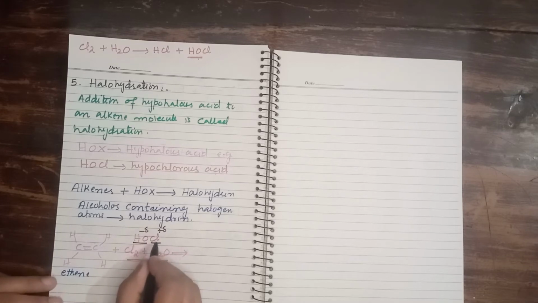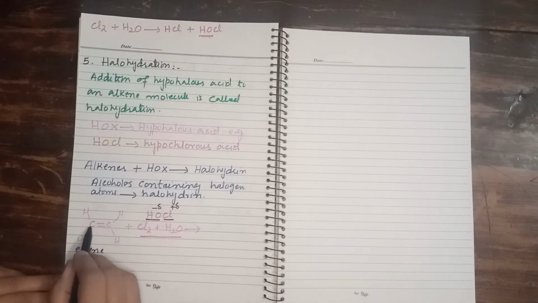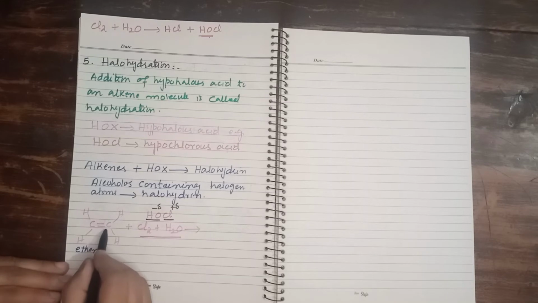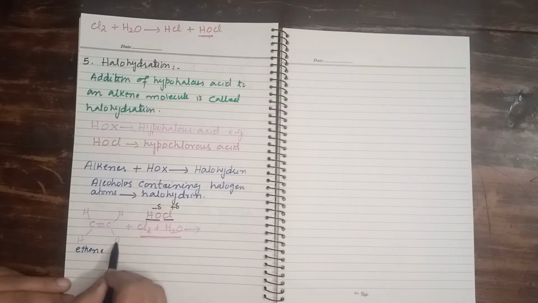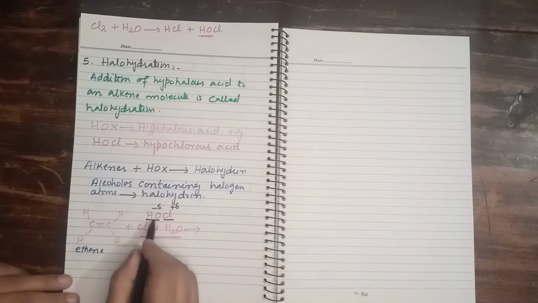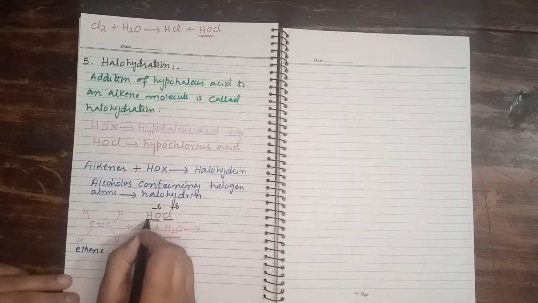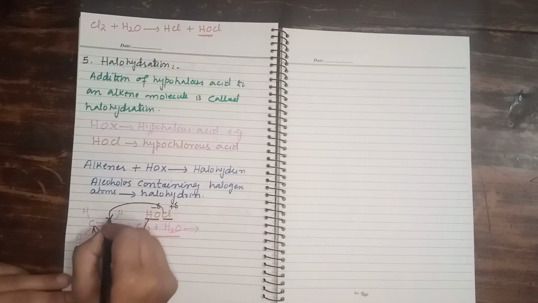Chlorine is partial positive, right? So it is a polar adding reagent. But here we can see ethene is a symmetrical alkene, because both the carbon atoms forming the double bond have the same number of hydrogen atoms, right? 2 hydrogen atoms on this carbon and 2 hydrogen atoms on this carbon. So the hydroxyl group is added to one carbon, and the chlorine atom goes to the second carbon.